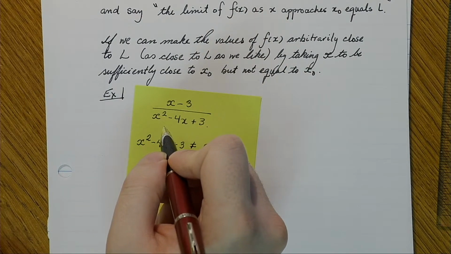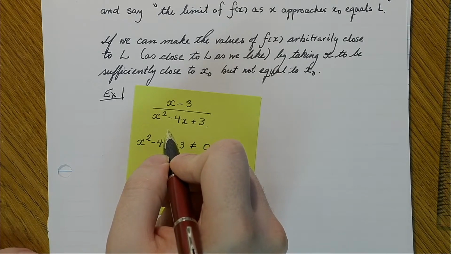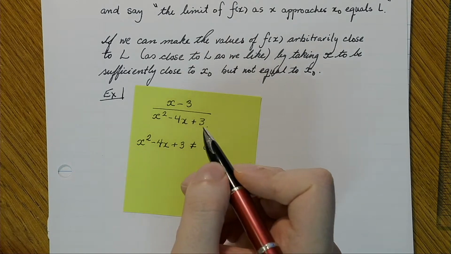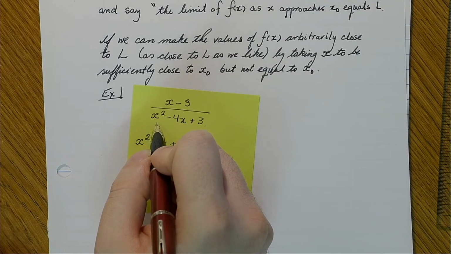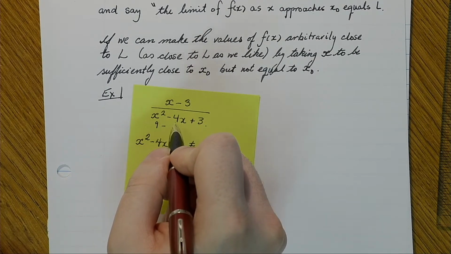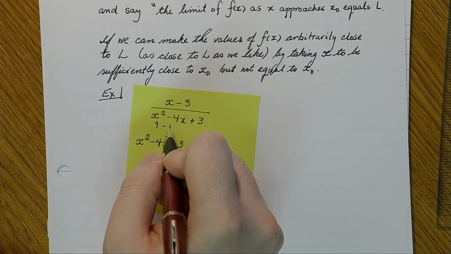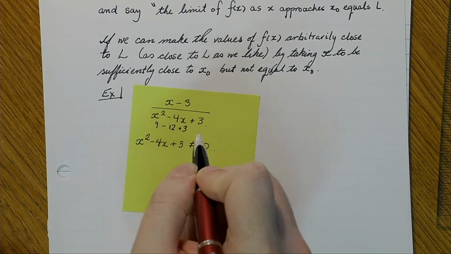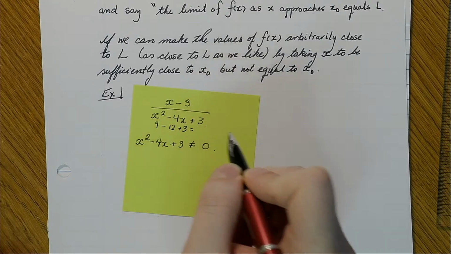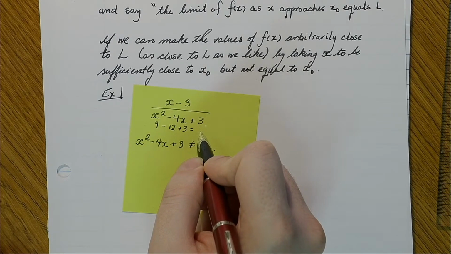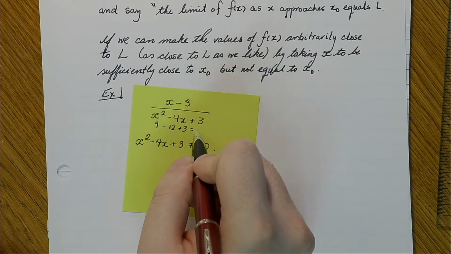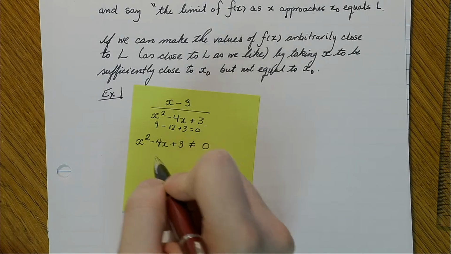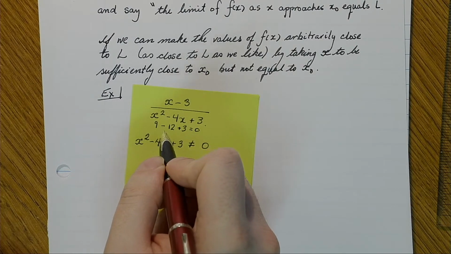So if I actually did put in that value of 3 into here, that becomes 3 squared, which is 9, minus 4 times 3, which is 12, plus 3. So 9 minus 12 plus 3 equals 0. So I can't put that number in.